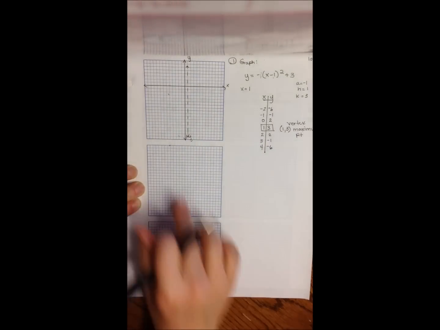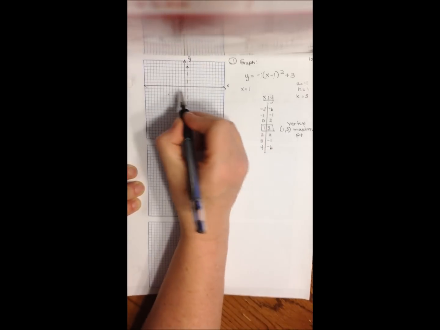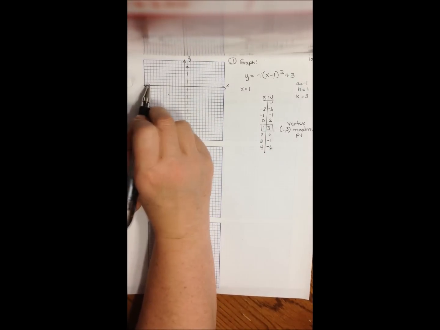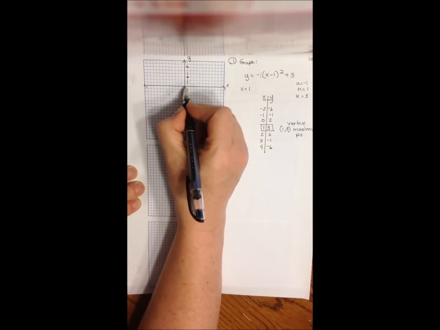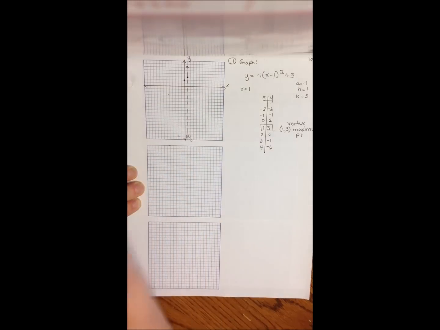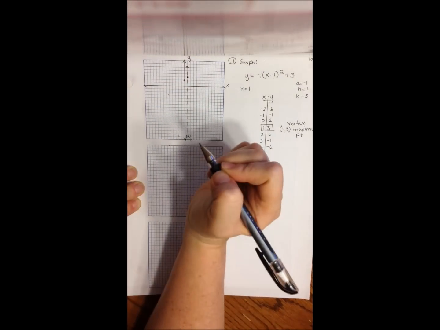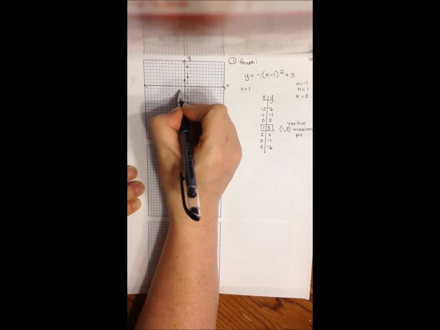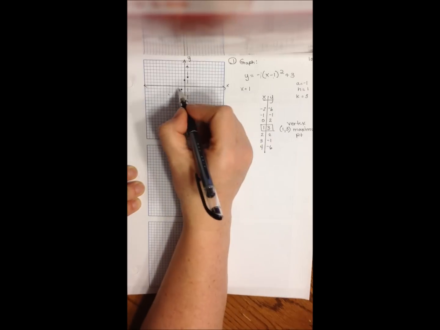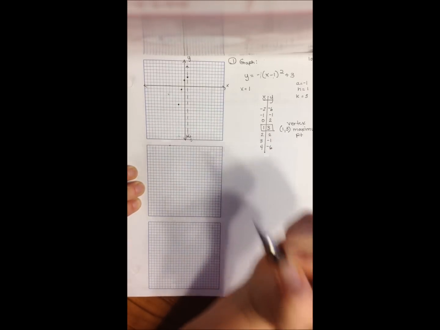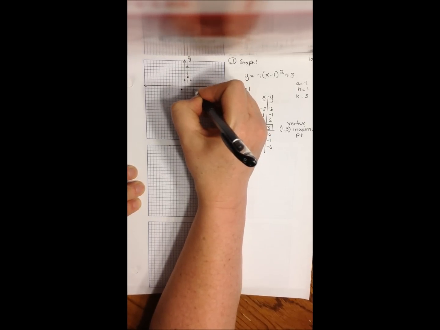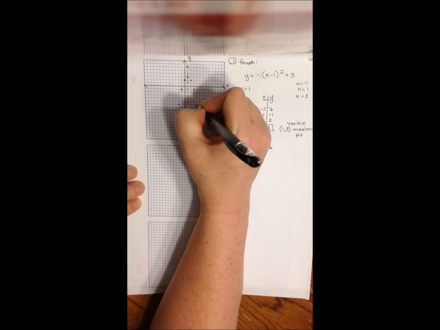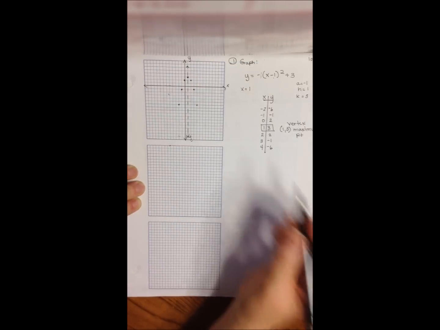We're going to plot those points on our graph. Over 1, up 3. Over 0, up 2. -1, -1, and -2, -6, 2, 4, 6. Be exactly the same on the other side. And then we're going to draw our parabola.